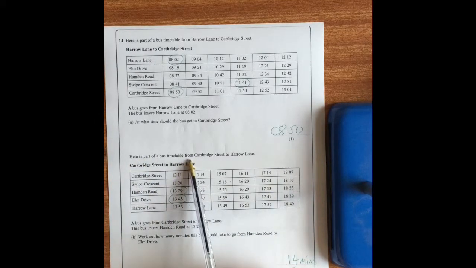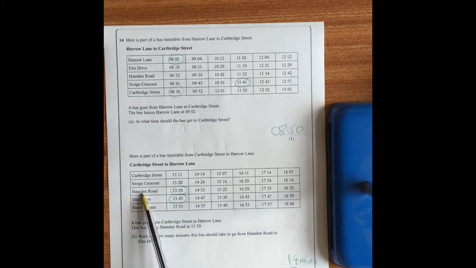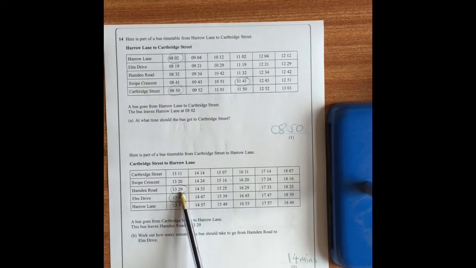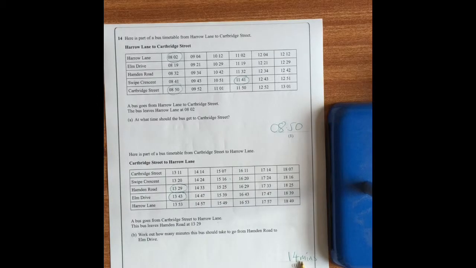Here is part of a bus timetable from Cartbridge Street to Harrow Lane. This is the reverse from the one above. A bus goes from Cartbridge Street to Harrow Lane. This bus leaves Hampden Road at 13:29. Work out how many minutes this bus would take to go from Hampden Road to Elm Drive. Hampden Road at 13:29 is this bus. It gets to Elm Drive at 13:43. That is 14 minutes later.